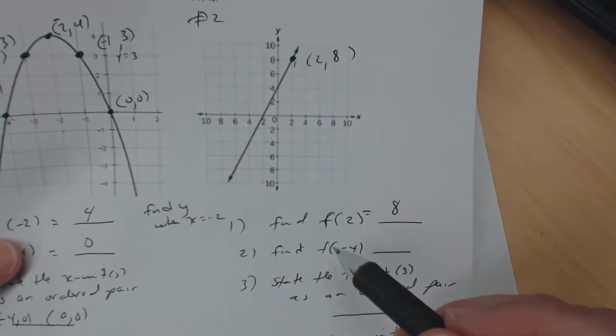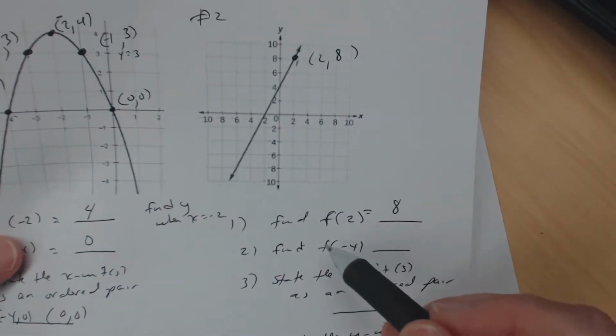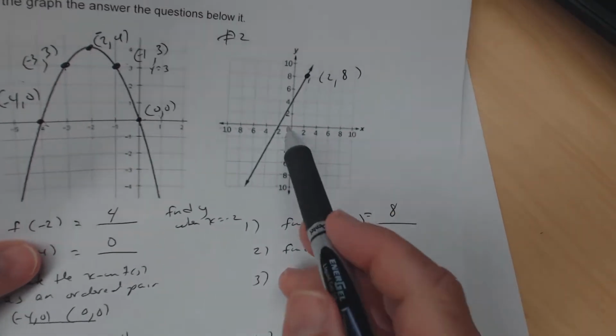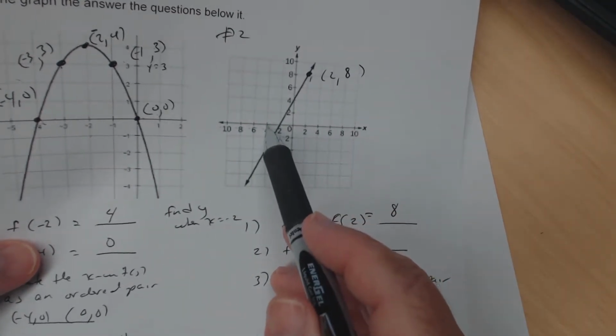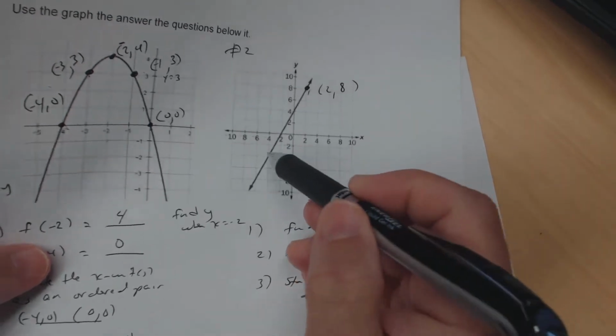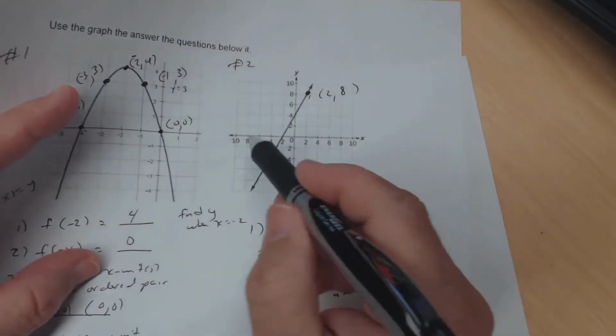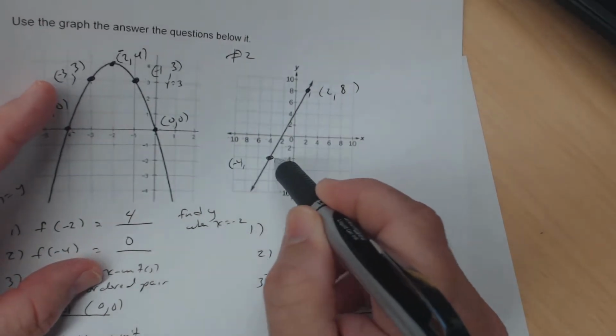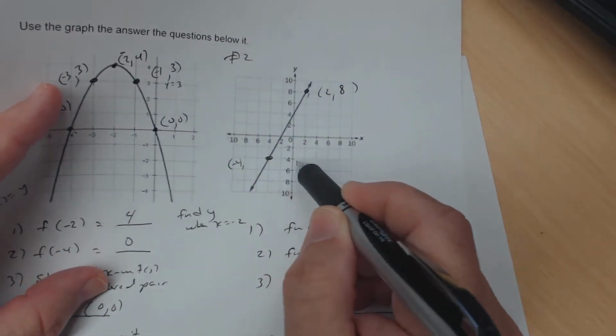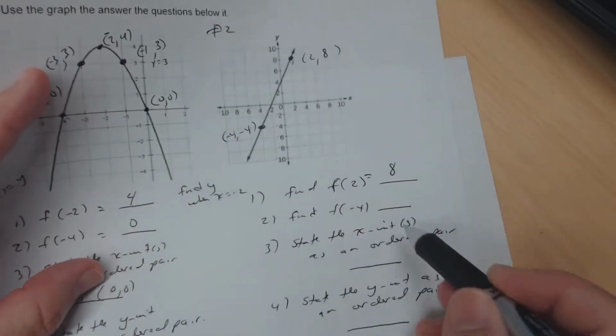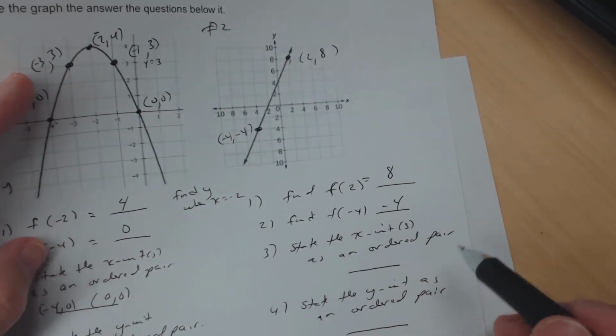Okay, next one. When x is negative 4, what's the y value? Well, I go to the graph. Here's x equals negative 4. The point on the graph is going to be this right here. So when x is negative 4, what's that y value? Well, the y value is negative 4. So the answer here is negative 4.